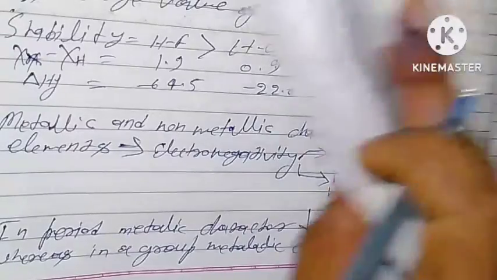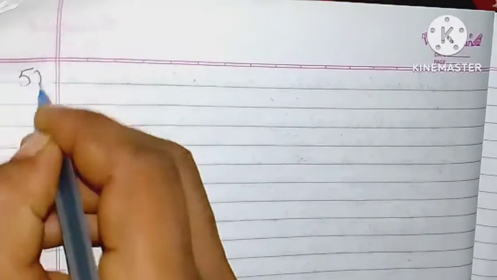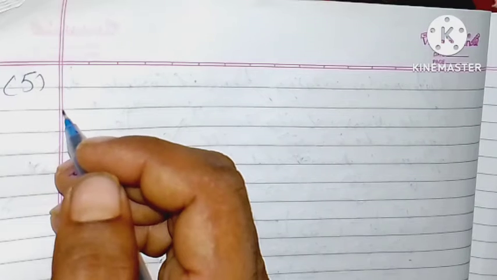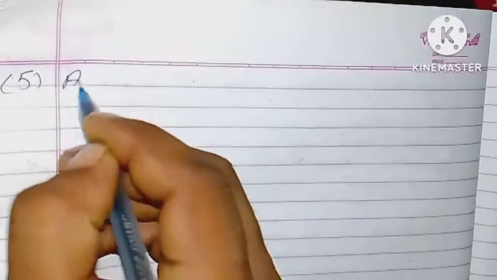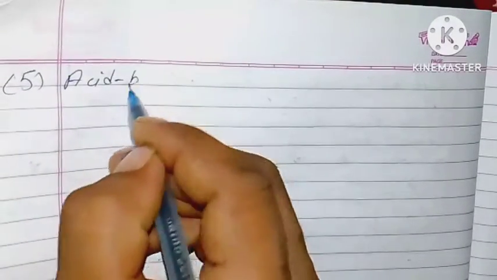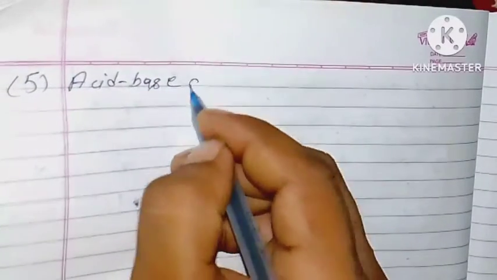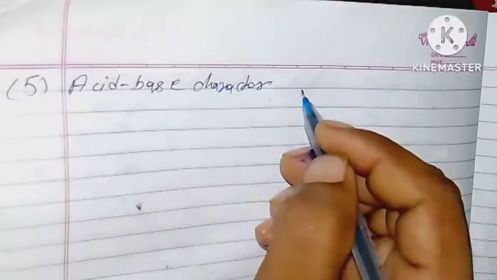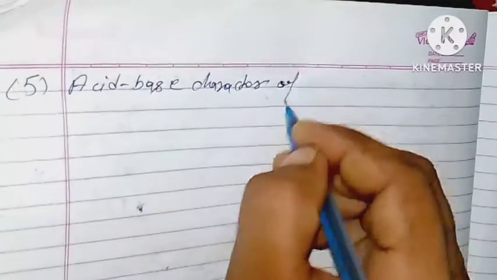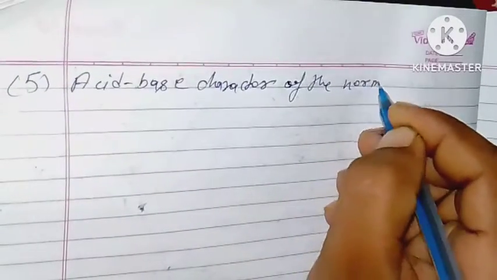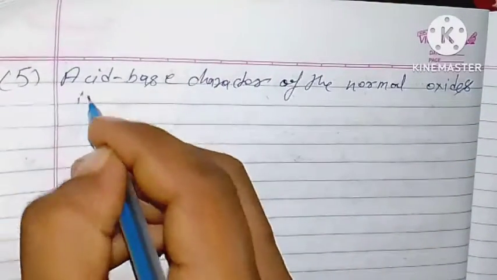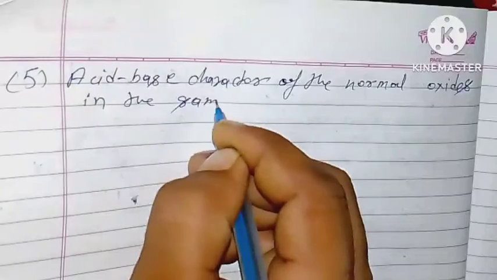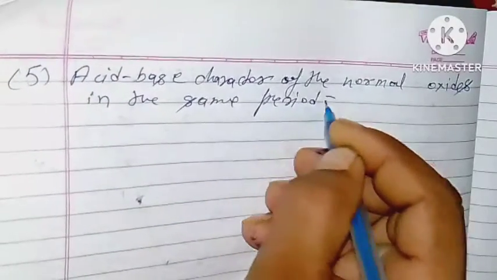And the fifth application is the acid-base character of normal oxides in the same period.